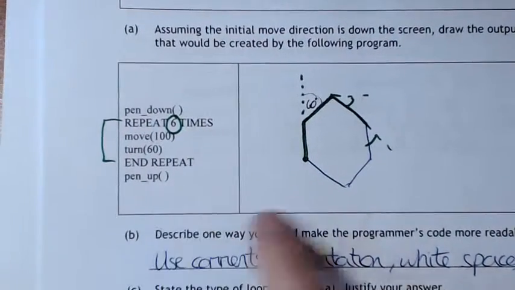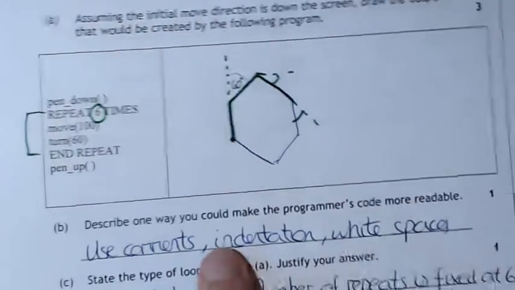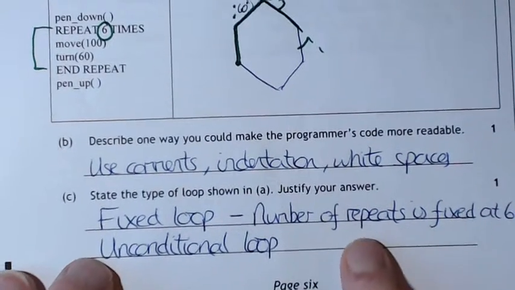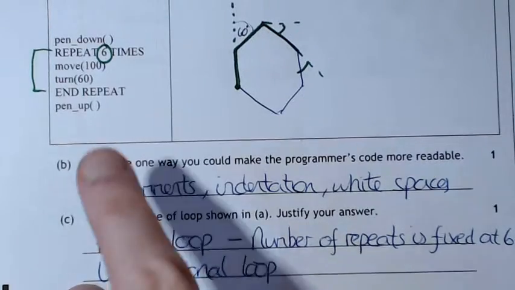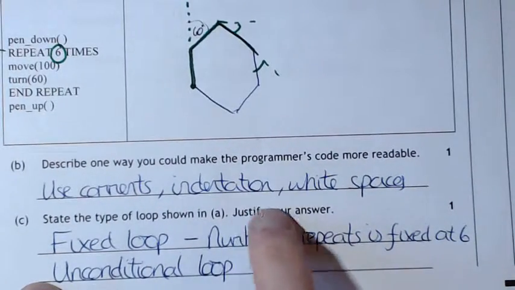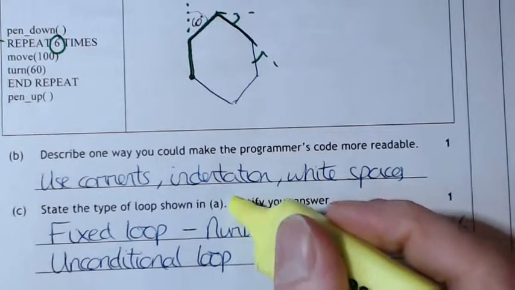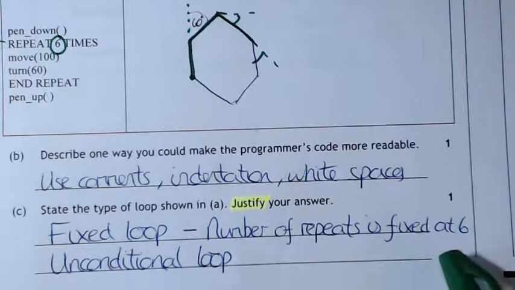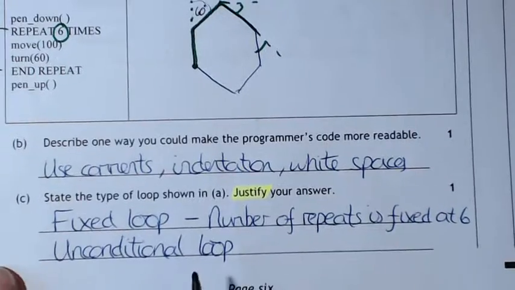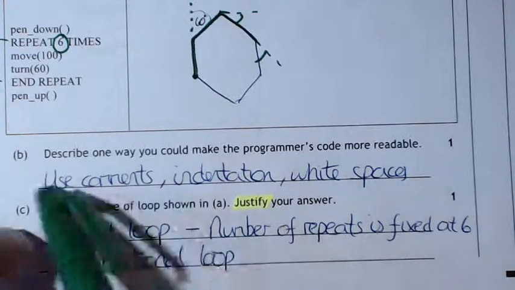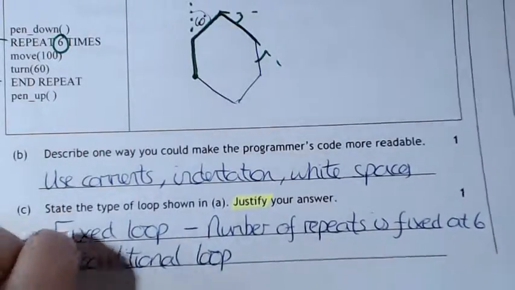How do you make this more readable? Well, you could use comments, use some indentation, some white spaces as well, and the type of loop. Now if we know the number of times it's to loop round, that's called a fixed loop, right? Because, and the word justify means you actually have to add a wee bit extra, not just name it, but say that's basically because the number of repeats is fixed at 6. It's also known as an unconditional loop, but fixed loop, because the number of times it's repeated is actually already known.